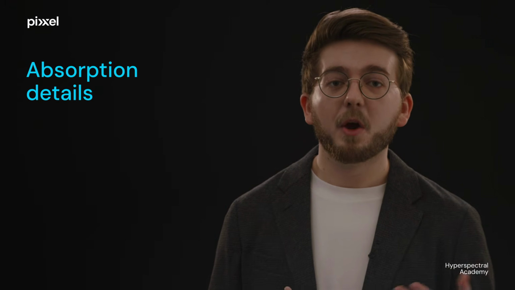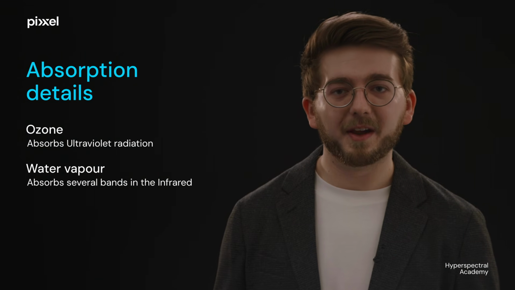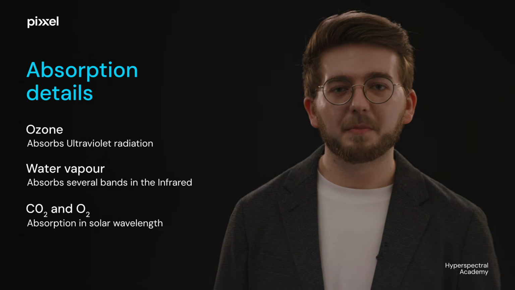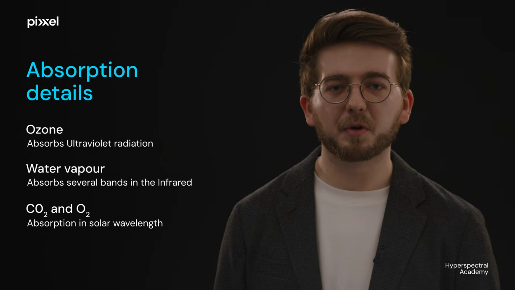For example, ozone absorbs much of the ultraviolet radiation, and water vapor absorbs several bands in the infrared. Carbon dioxide and molecular oxygen are the other two major atmospheric constituents that absorb in the solar wavelengths. This absorption significantly changes the spectral profile of the sunlight that reaches the Earth's surface. Scattering is the other process by which photons of light interact with the atmosphere.